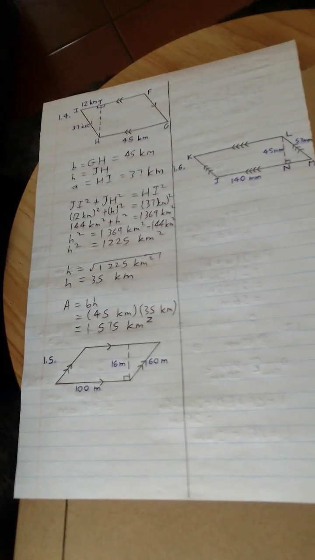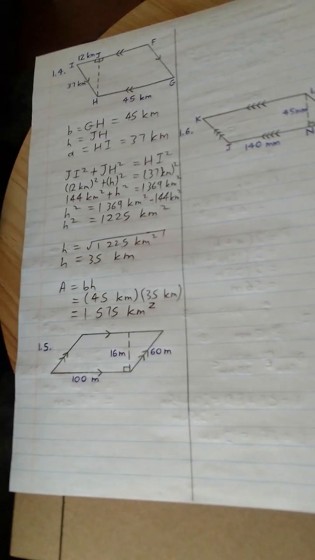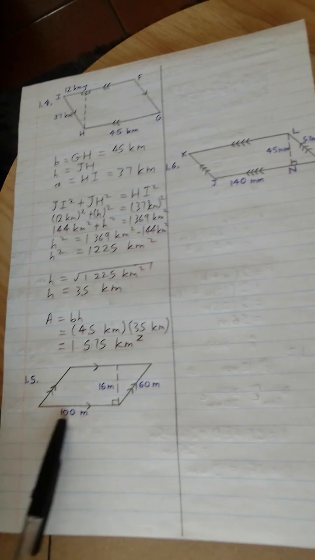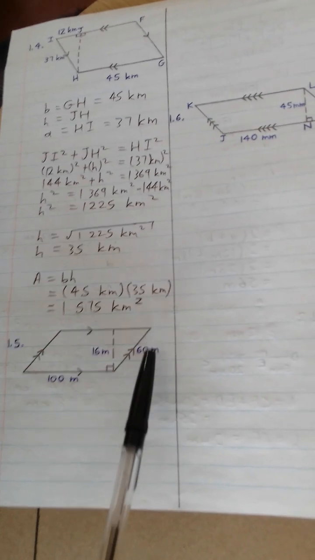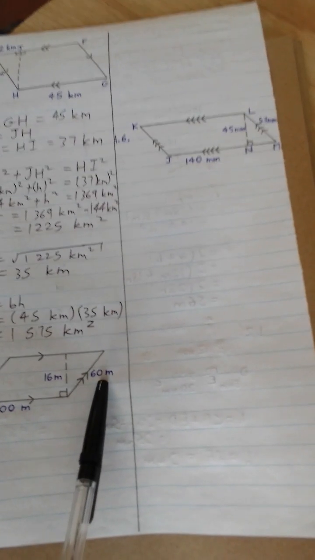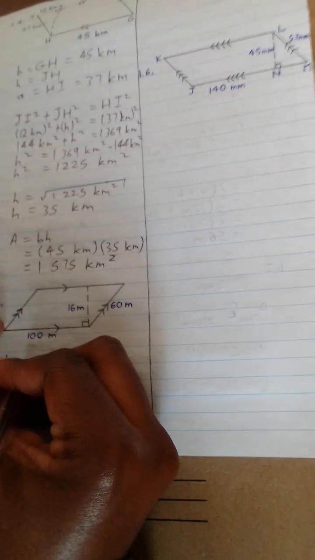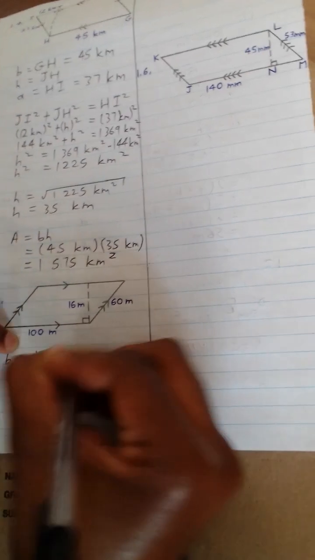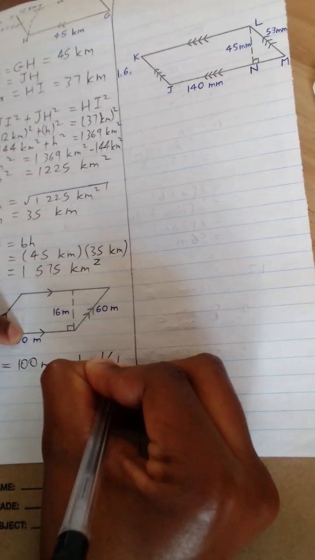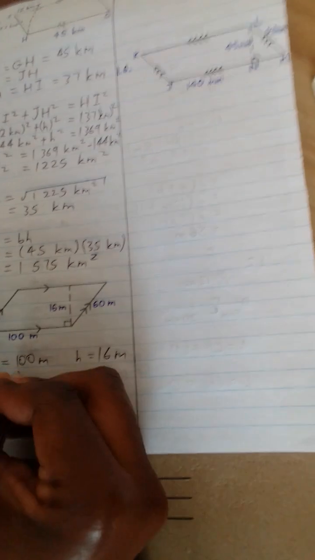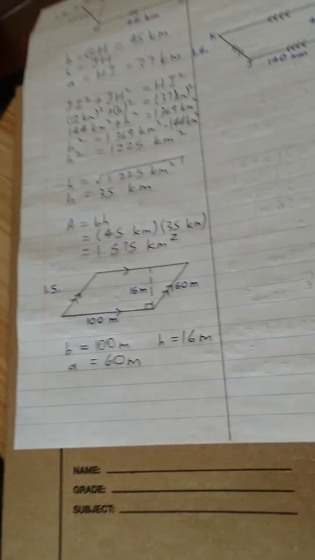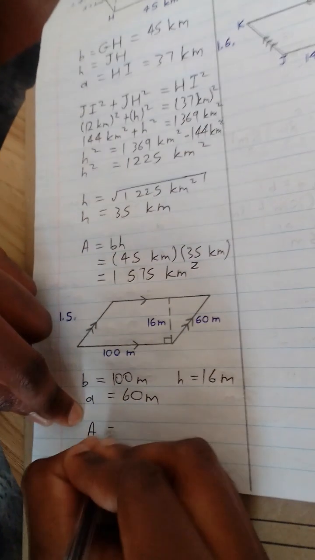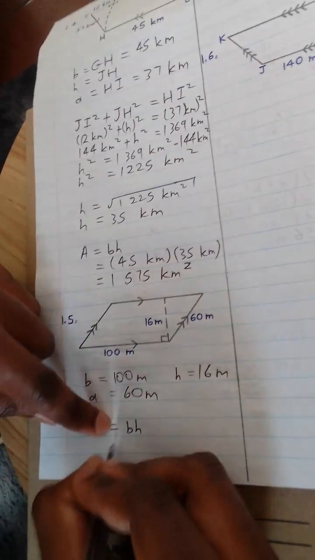1.5, we have that parallelogram, right? Base is 100 meters. Perpendicular height is 16 meters. Other side is 60 meters, right? Area is base times perpendicular height.